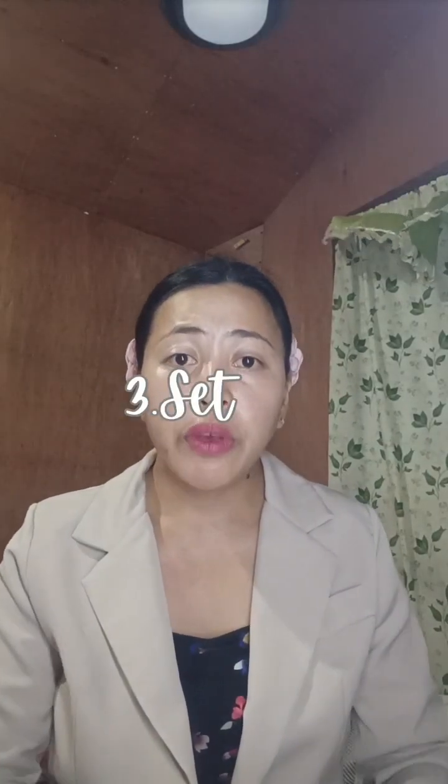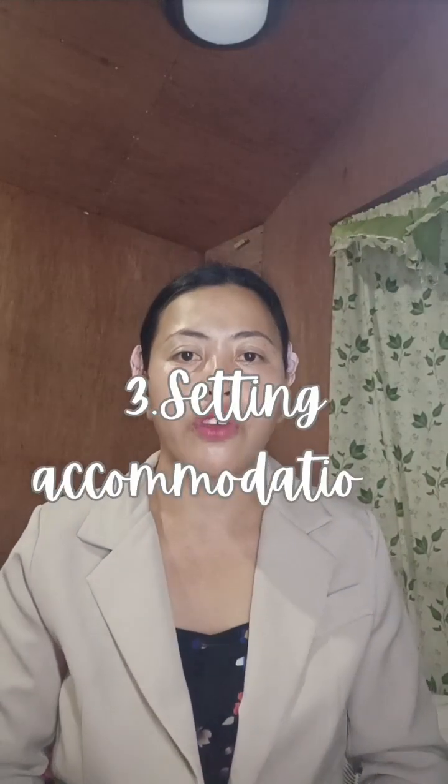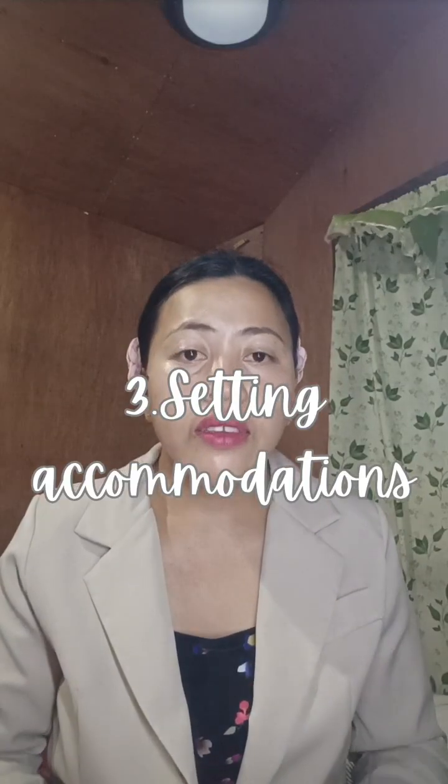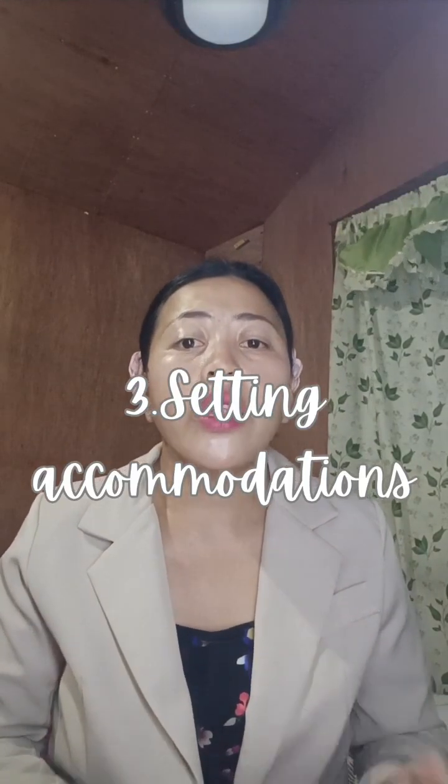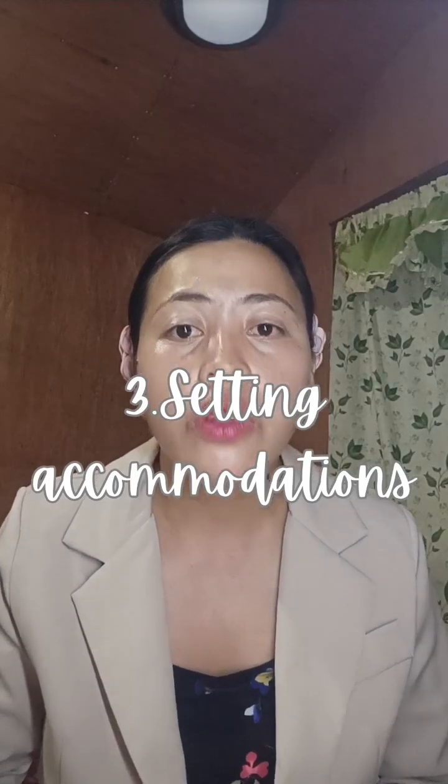Number three type is what we call setting accommodations. The learning environment is adjusted, such as providing preferential seating or allowing students to work in a quiet room with fewer distractions. Example, a student with ADHD takes a quiz in a quiet room with minimal distractions instead of in the regular classroom.